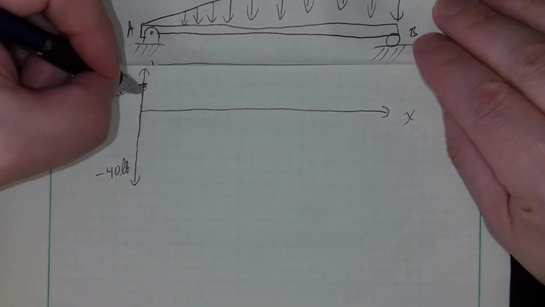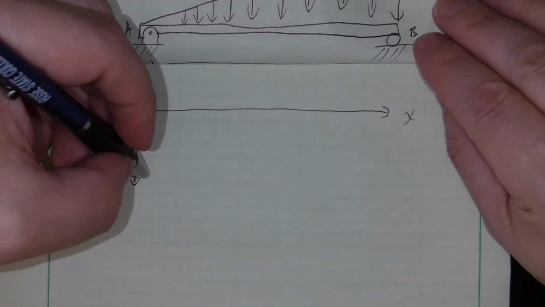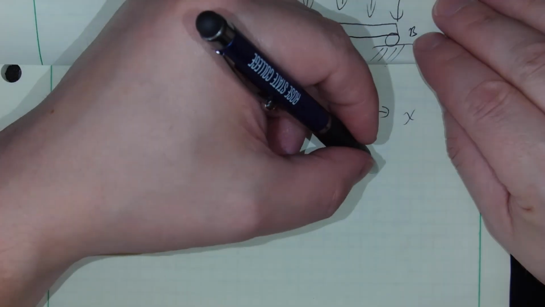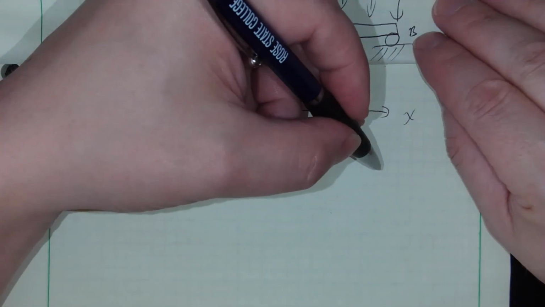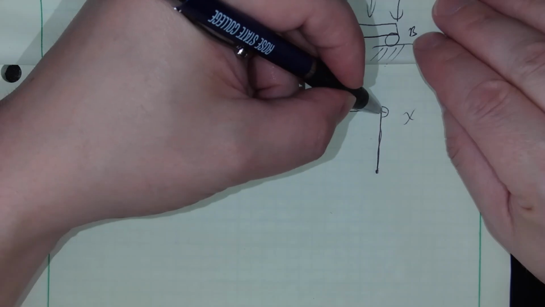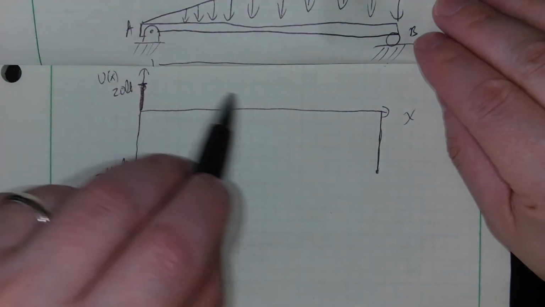We're going to start here, go up from 0 to that point, and then out here at the very end, I've got this reaction that needs to be applied to take it back up to 0 from minus 40. And I know I've got a curve in between here.